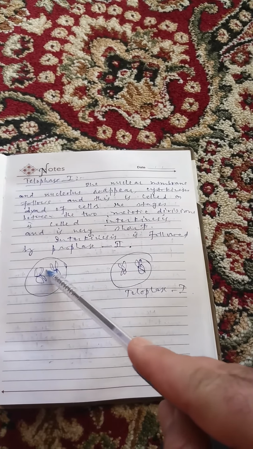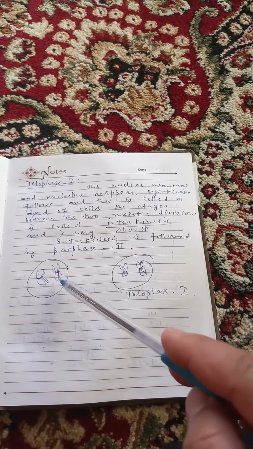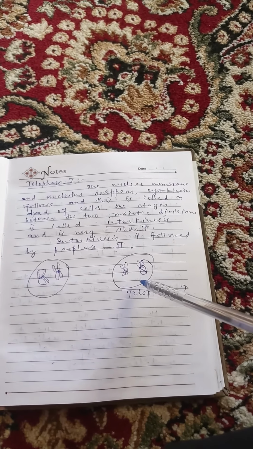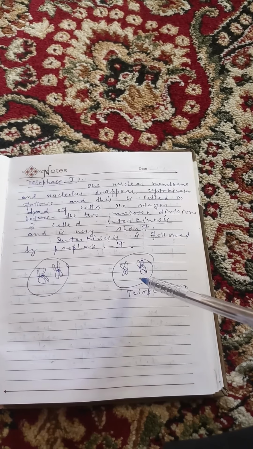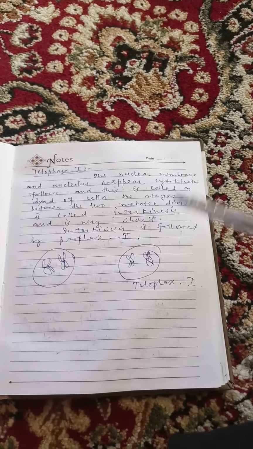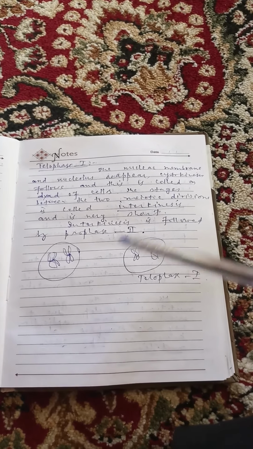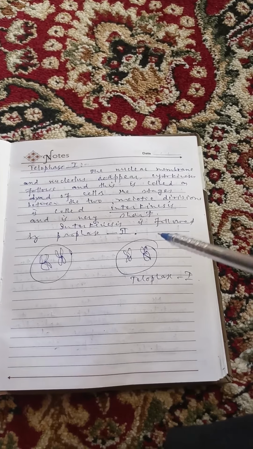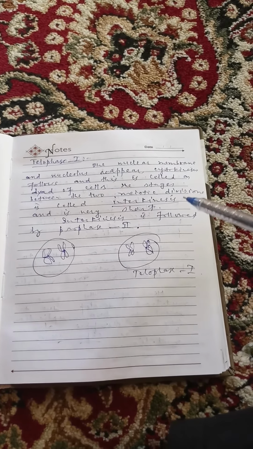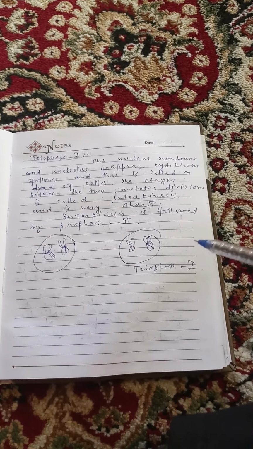So here the nuclear membranes occur, the cell enters into interkinesis, and after interkinesis it is followed by prophase second. In this way we have completed meiosis first division, and we have discussed in detail what happened phase-wise and stage-wise to the cell during meiosis first division.